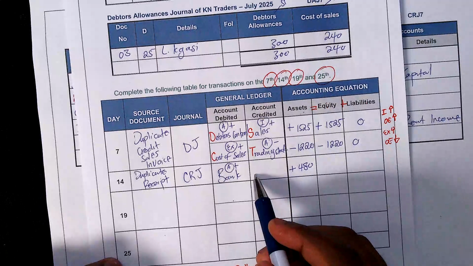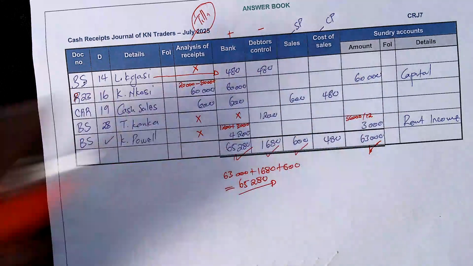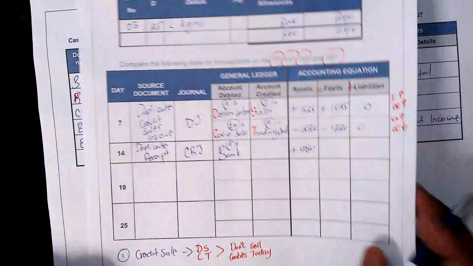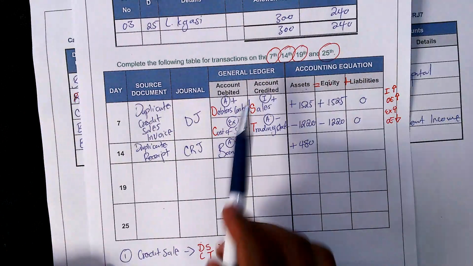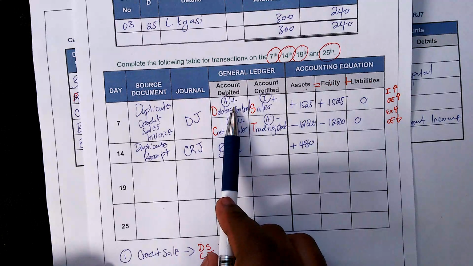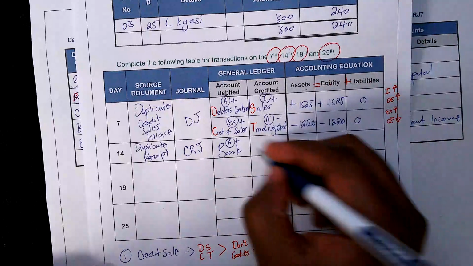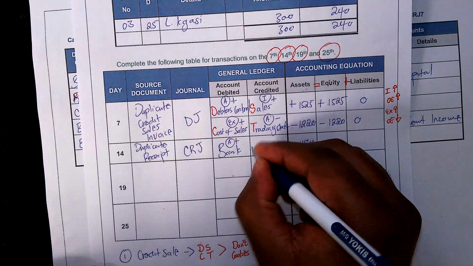And then what's the other account? Debtors control. It's right there. It's the other account, because now a debtor is reducing their account. Remember, a debtor took goods. We debited debtors control account. Now the debtor is paying his account. That means the debtors control account is decreasing.